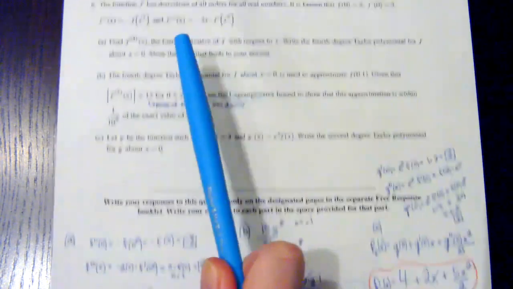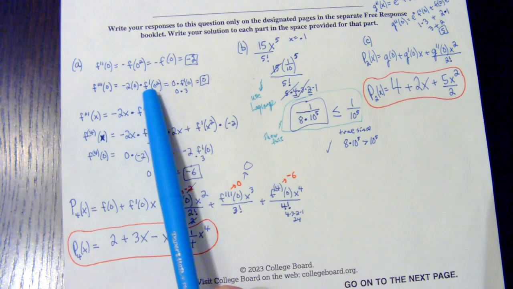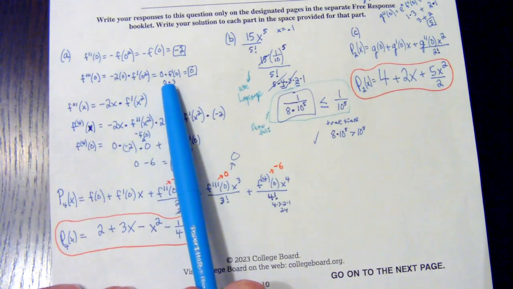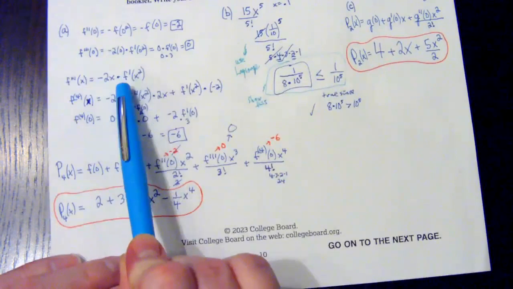And then the third derivative is this little formula right here. I started with that and plugged in 0 for the x's. F prime of 0 was equal to 3, so I had 0 times 3, which gives 0 for the third derivative. Now they told us the third derivative is this.